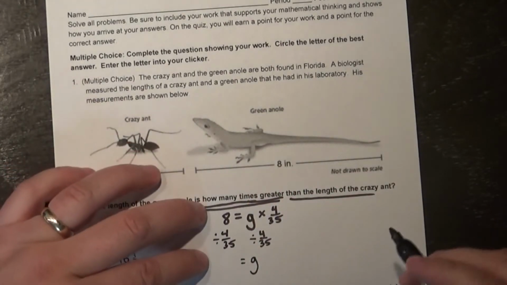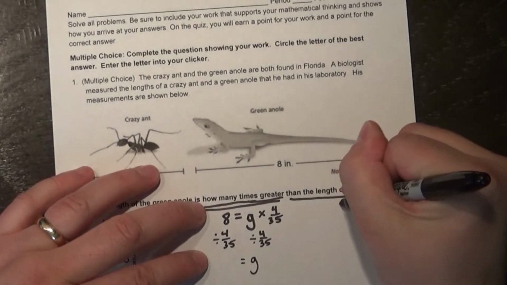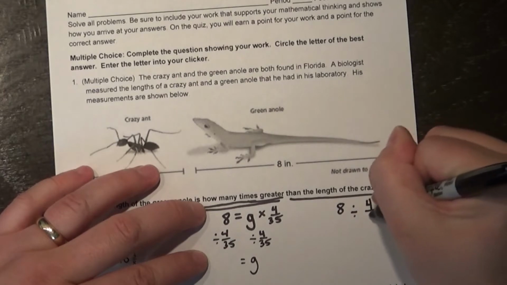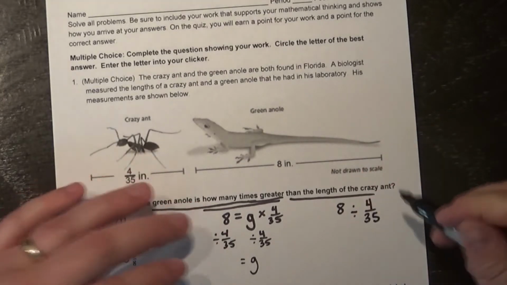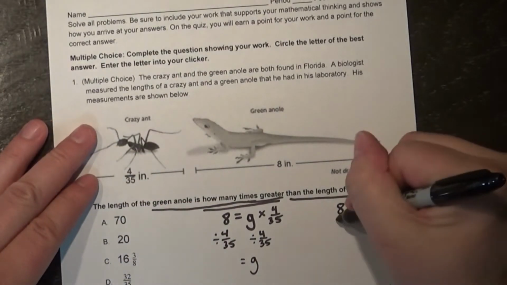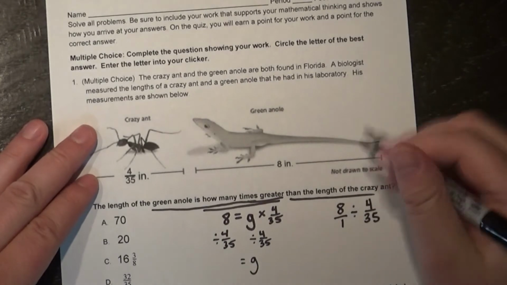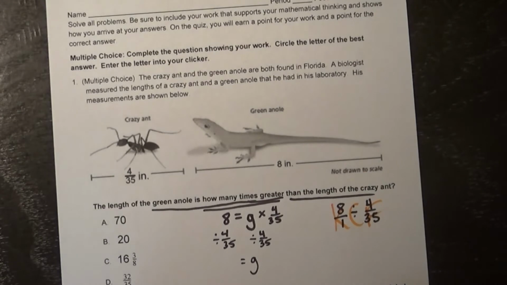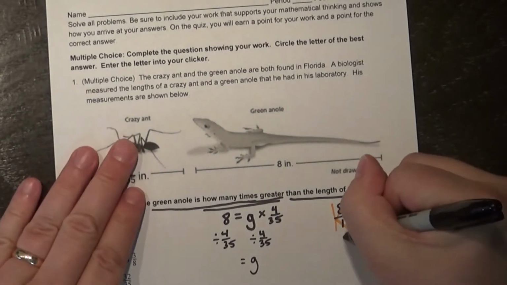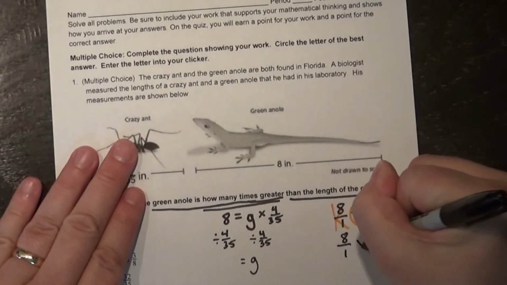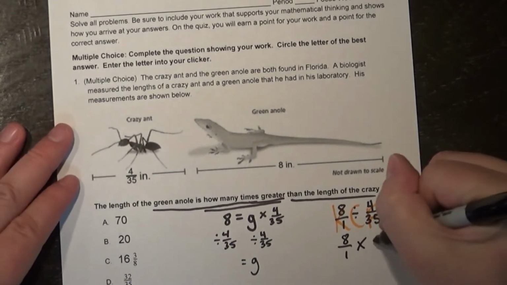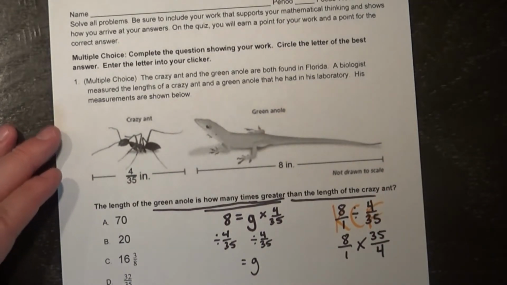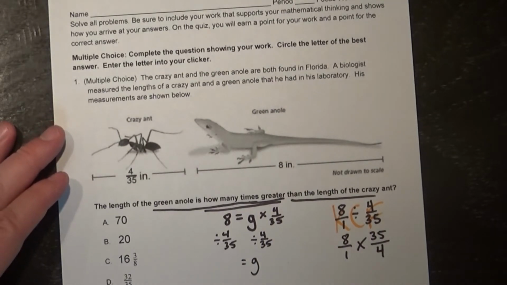And then we have a division problem over here that I'm going to break out over on this side. I'll do 8 divided by 4/35. But of course, I know the whole number 8 can turn into 8/1. I can then keep, change, flip. So 8/1 stays 8/1. I'm going to change my sign to multiplication, and then 35/4 because I flipped or used the reciprocal of my second fraction.